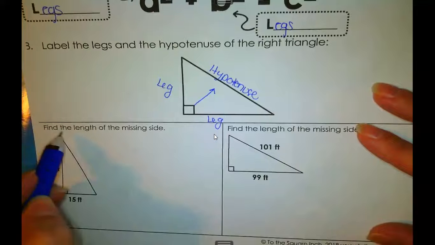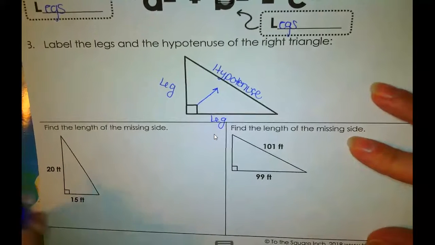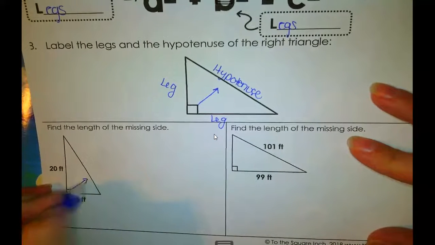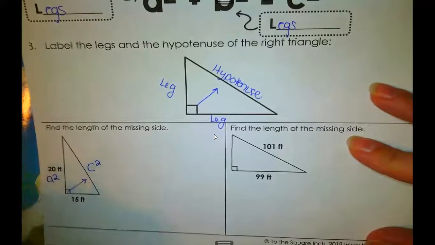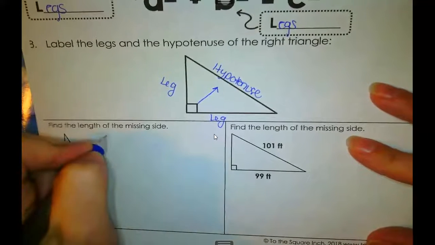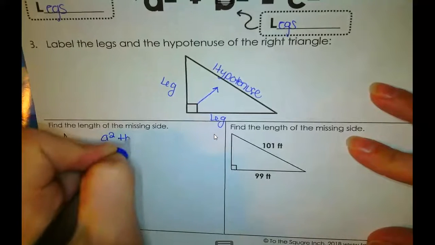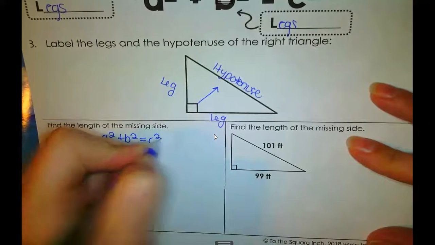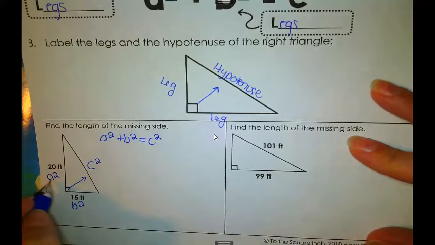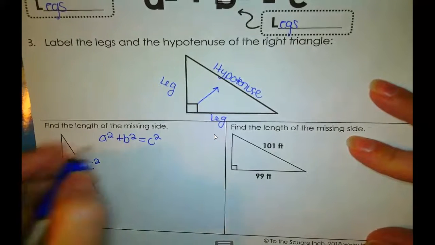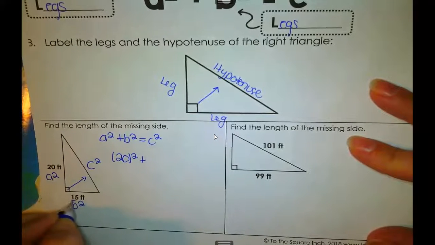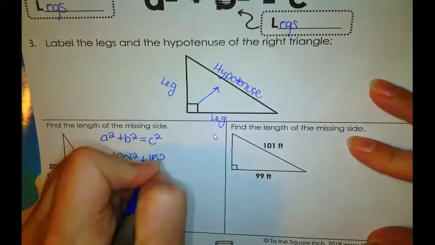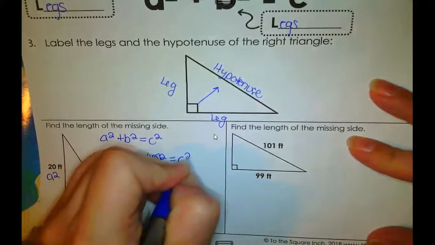Our first example here, we're finding the length of the missing side. So I like to draw my arrows. This is the hypotenuse, so it's going to be c squared, and then a squared, b squared, and we know our formula is a squared plus b squared equals c squared. So now we're basically just filling in a value for a and b because that's what we have to find c. So a squared would be 20 squared plus b squared is 15 squared equals c squared.